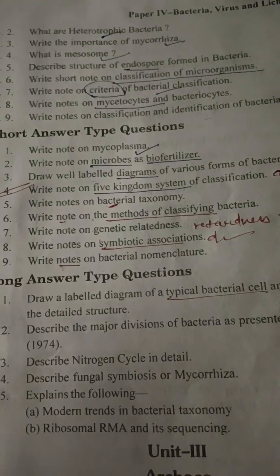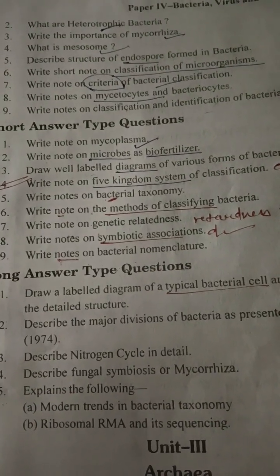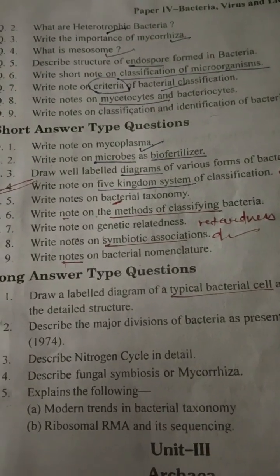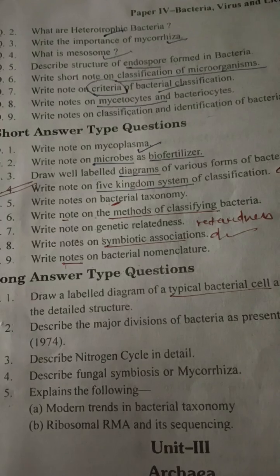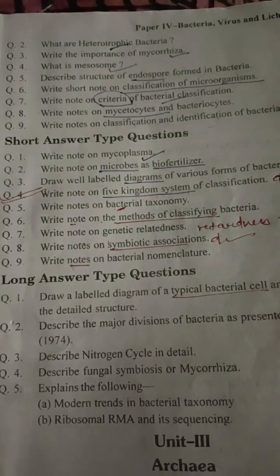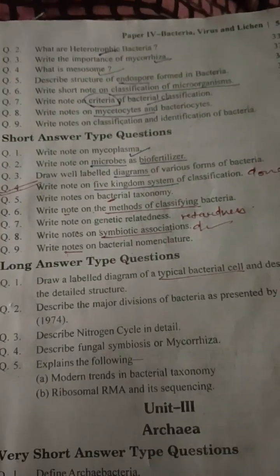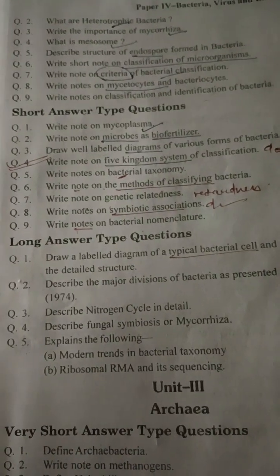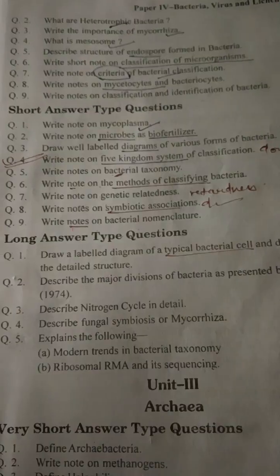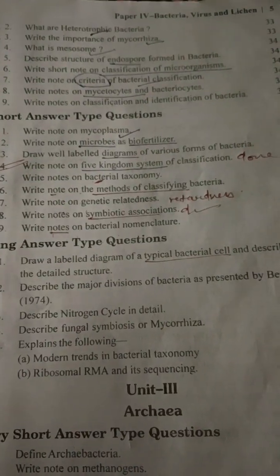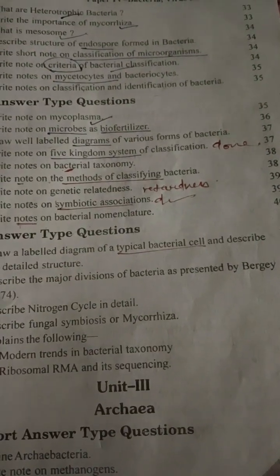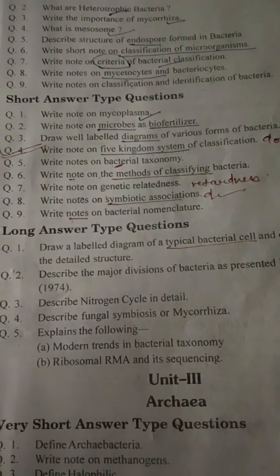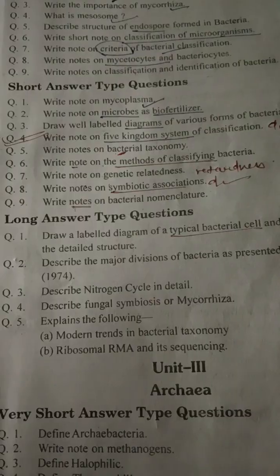Write notes on symbiotic association, which needs very little effort for the topic mentioned here. Write notes on bacterial nomenclature, draw a labelled diagram of a typical bacterial cell, and describe the detailed structure. Describe the major divisions of bacteria as presented by Bergey, 1974. Describe the nitrogen cycle in detail. Describe fungal symbiosis in mycorrhiza.